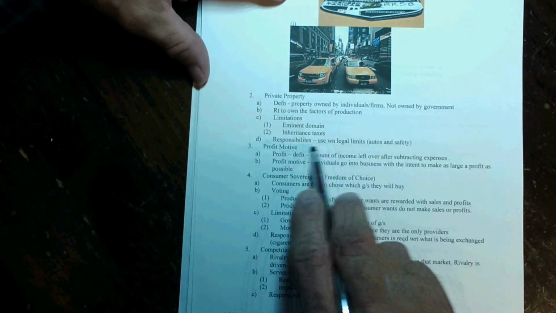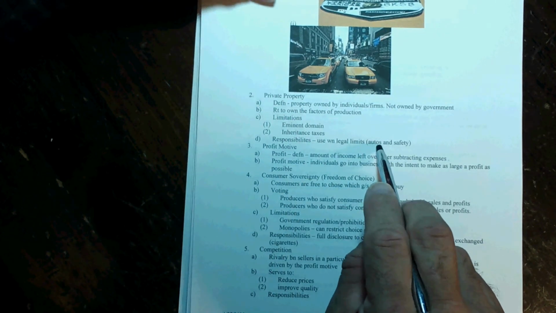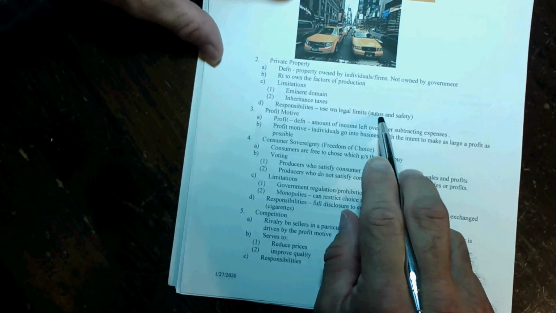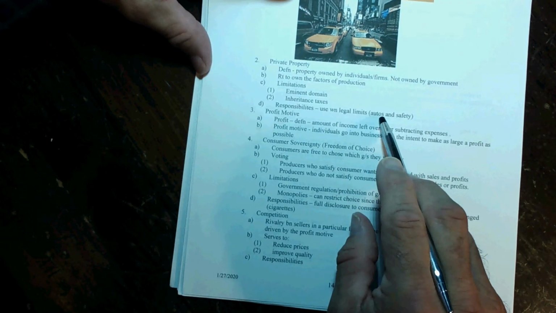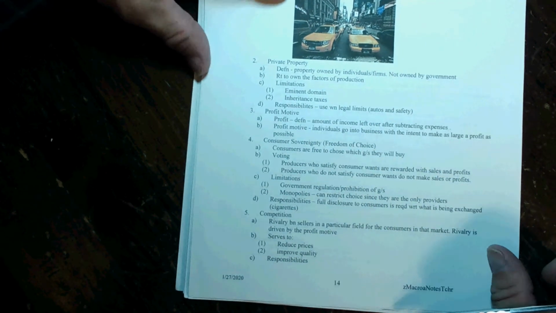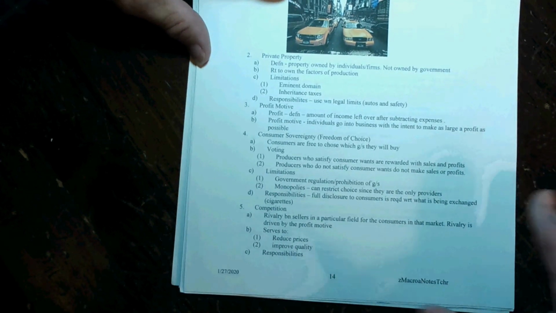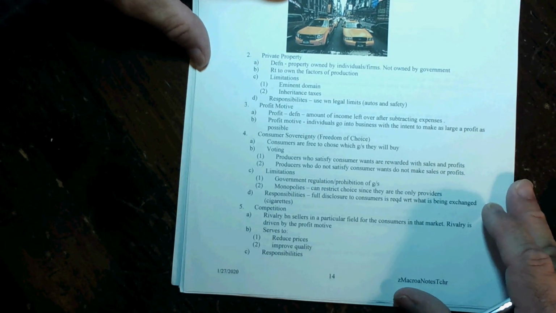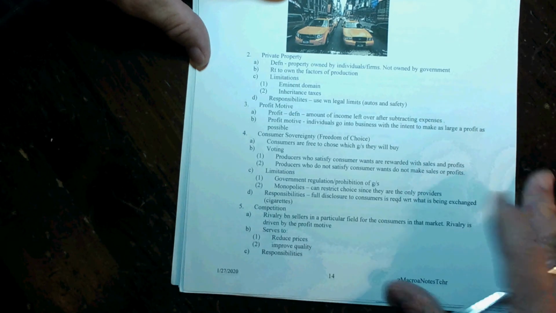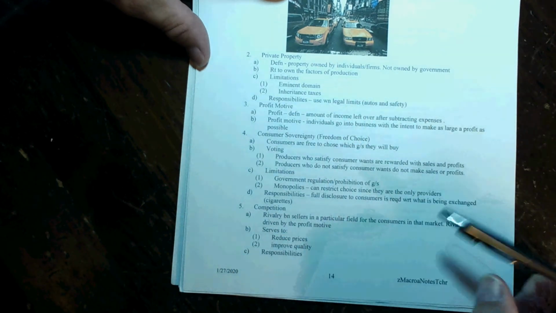You also have to use your property within legal limits. So you can't be screaming your 5-liter Mustang down North Country Road and get pulled over and say, well, it's my right as a capitalist, that's to private property. You have to use it safely within legal limits.